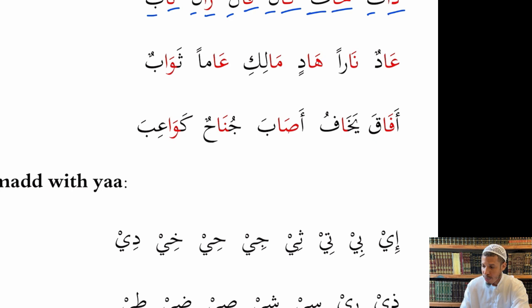Naama. All right, what about 4 letters instead of 3? Let's look at a few of these. So now, in this case, look, the letter that has the med comes second. It's not coming first. So let's read this. Fa, qa. All right, so the first is short, the last is short. The middle is elongated. All right, let's do it again.